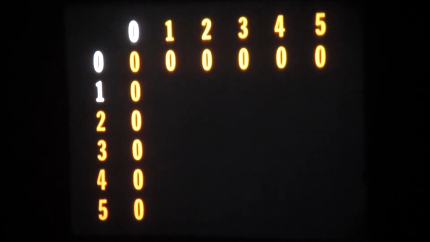If we want to multiply 1 times 5, we put the product where the paths of the two numbers meet.